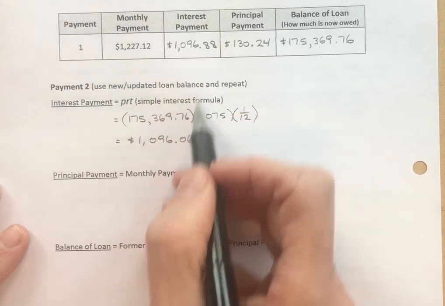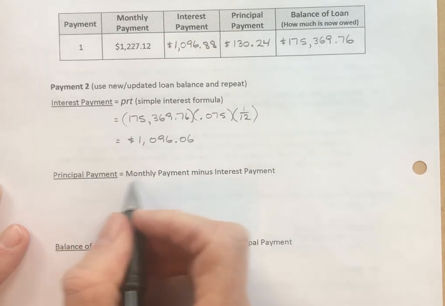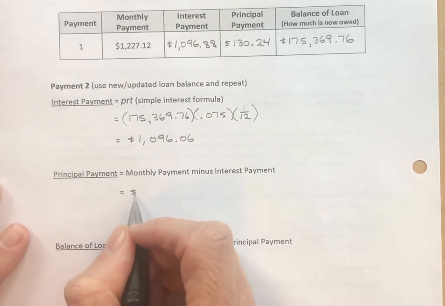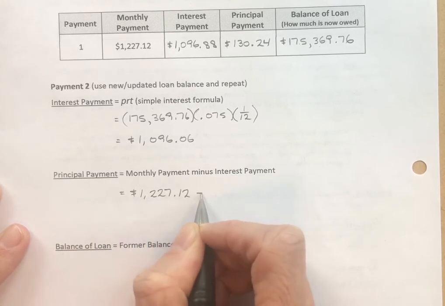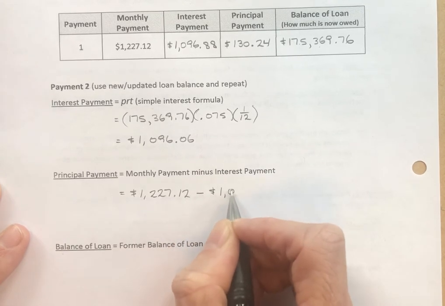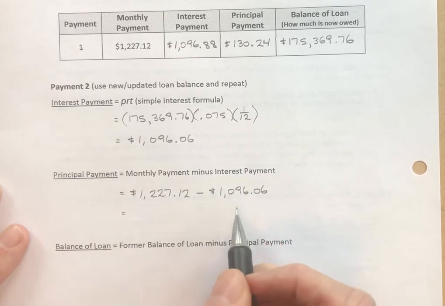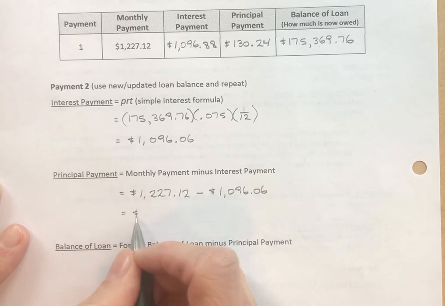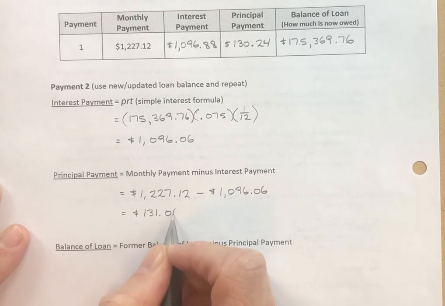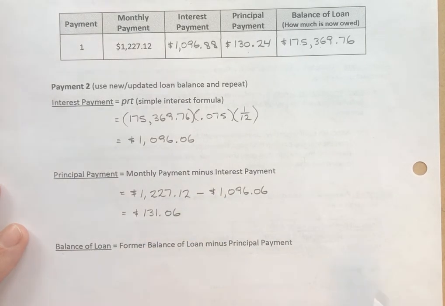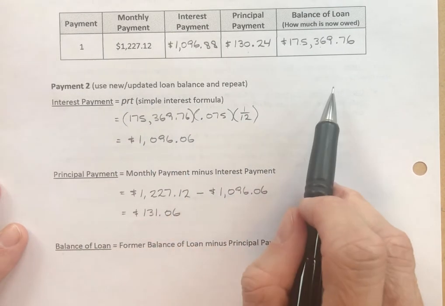Okay, it's a little bit less. So what is that? 82 cents less. Okay, so that 82 cents is going to go to pay off the principal. So the principal payment is the monthly payment, which is always the same in a fixed loan, $1,227.12, minus the interest payment, $1,096.06, and the amount that goes to pay the loan off, in this case, is a little bit higher: $131.06.